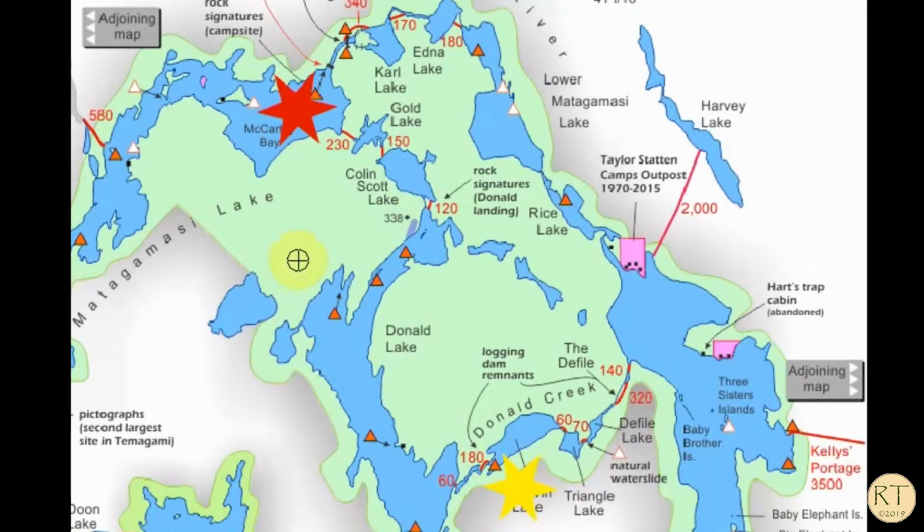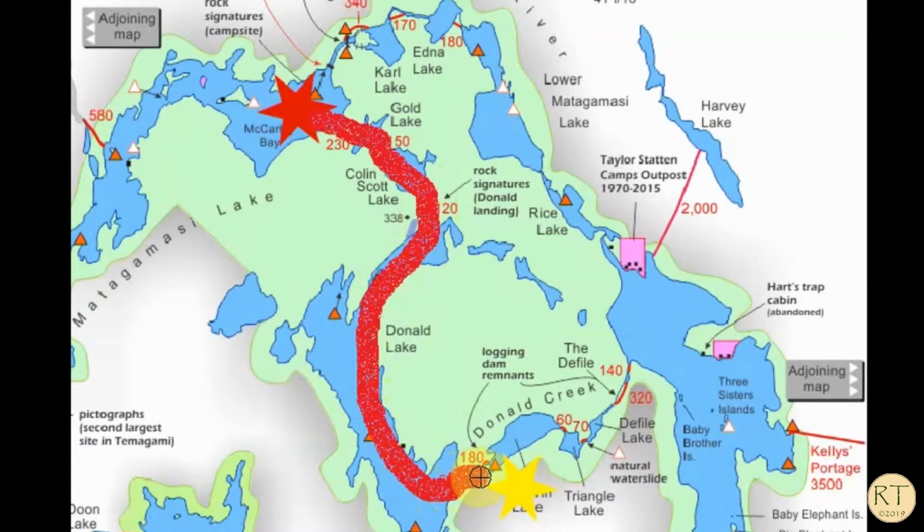So I'm going to be starting at MacArthur Bay. And I will start off with a 230 meter portage into Gold Lake. I'll paddle across it. There's a 150 meter portage into Colin Scott Lake. I'll paddle across it. There's no fishing allowed on Colin Scott Lake. It's a sanctuary. Paddle to the bottom of it and I'll hit a 120 meter portage. I'll get into Donald Lake. I'll paddle past these campsites all the way down into Donald Creek. There's a 60 meter portage. There's a 180 meter portage. And then I arrive at my campsite right there.